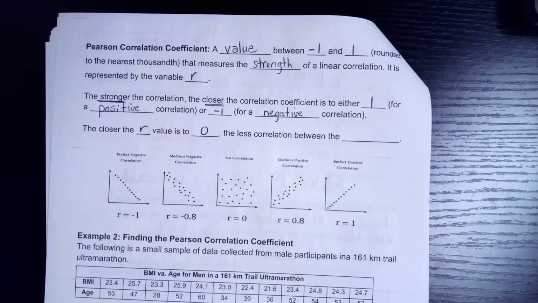Give me a negative value. Negative 0.5. Okay, so all of these are potential R values. -1 could be one, and 1 could be one, all right? Now, if you get -1 as your correlation coefficient, it means your points perfectly lined up in a line with a negative slope. They were perfectly linear.